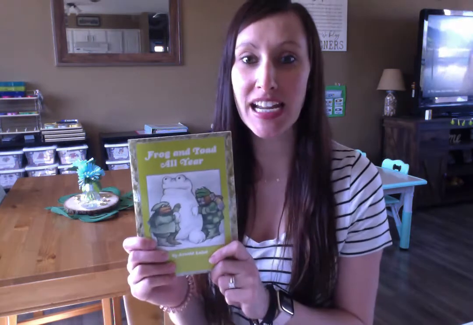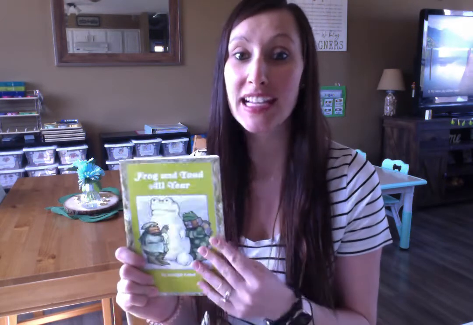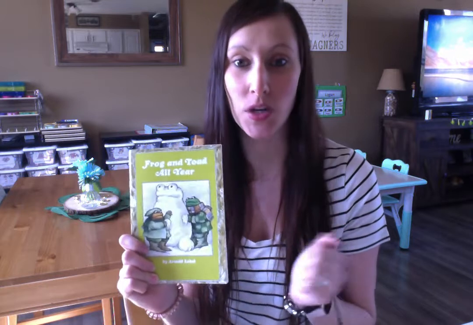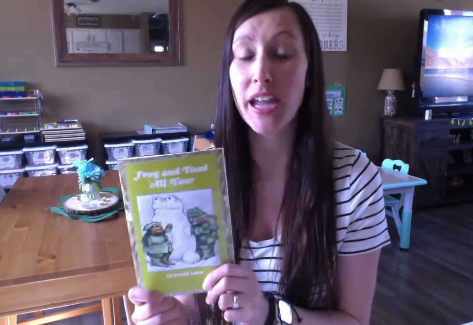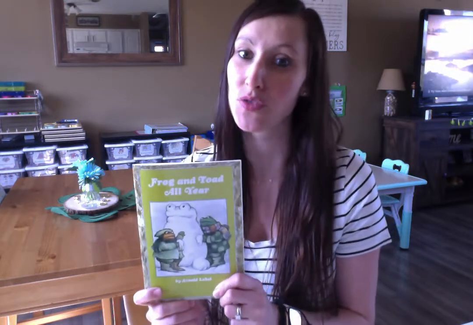This week we are talking once again about the reading skill of compare and contrast. I picked a great story, Frog and Toad All Year. If you're familiar with this book in particular, it has 5 different stories about Frog and Toad. Frog and Toad are like the best of buds, so I thought this would be a great opportunity for us to compare and contrast the 2 best friends.